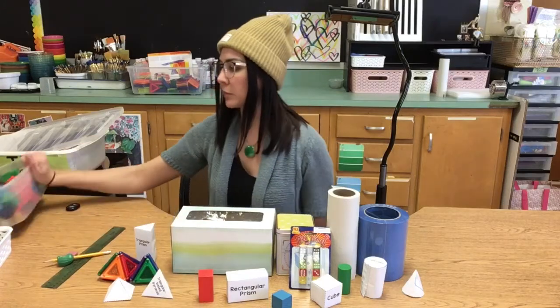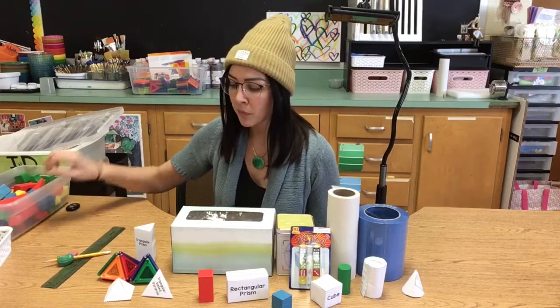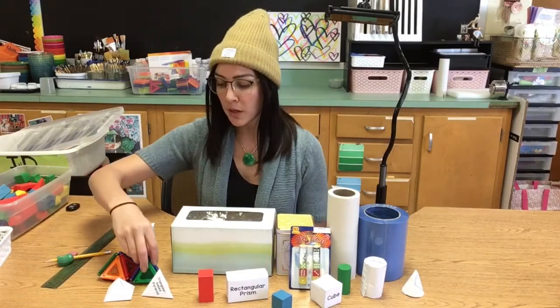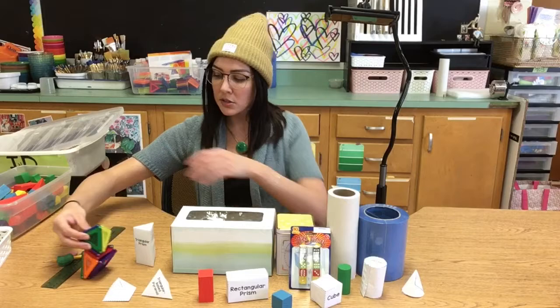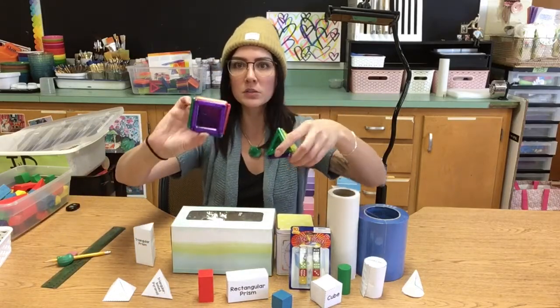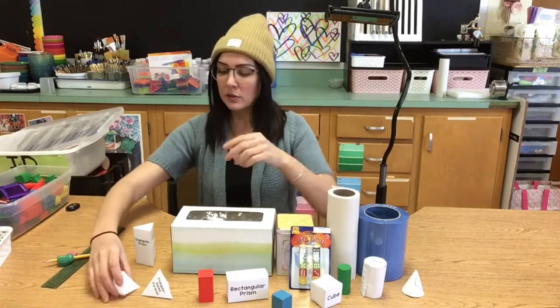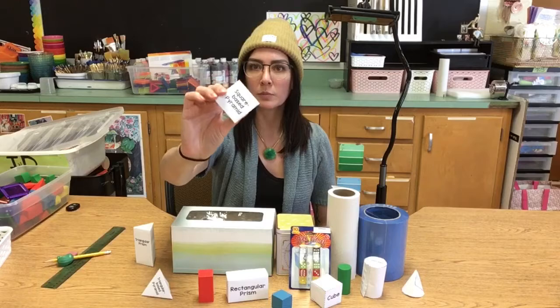So I have a bin of building blocks here that I just pulled out some of my 3D forms from. If you don't have those forms, maybe you have some magnet blocks. You can use magnet blocks to build shapes like triangular pyramids or square pyramids. And with those, they looked like this in your paper forms.